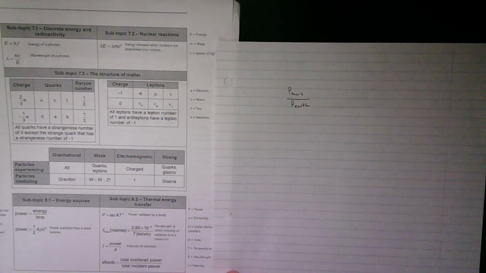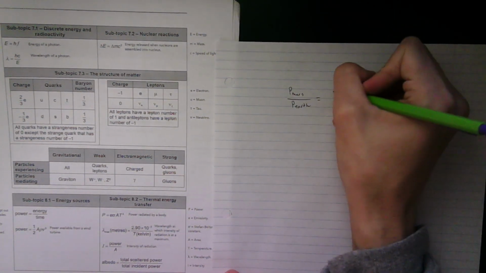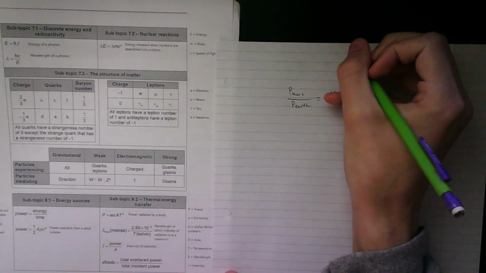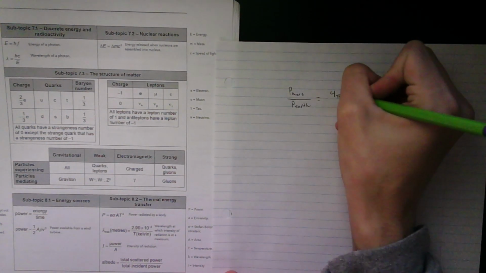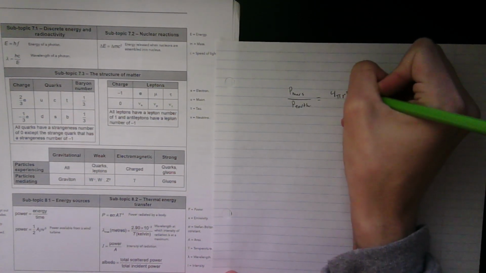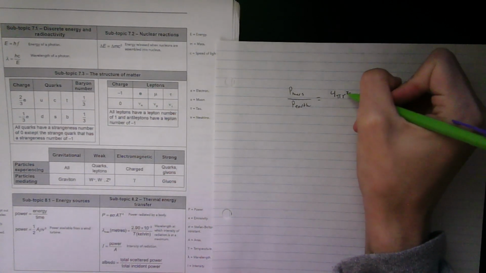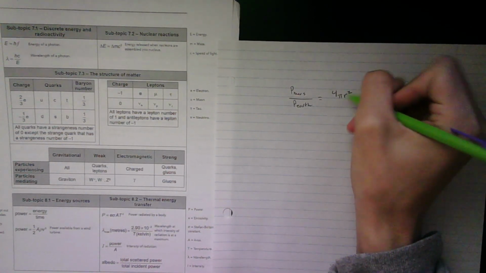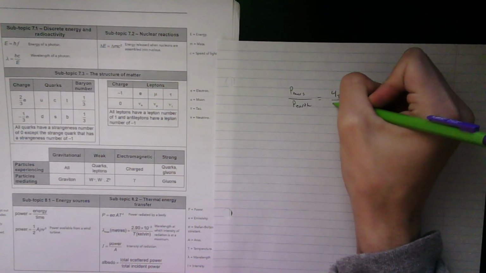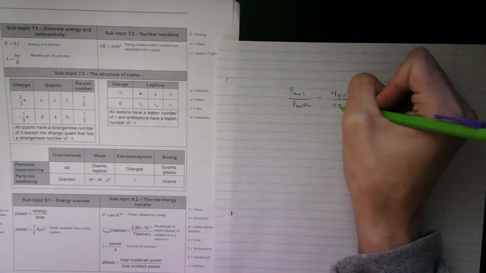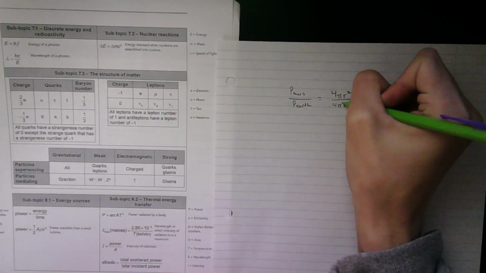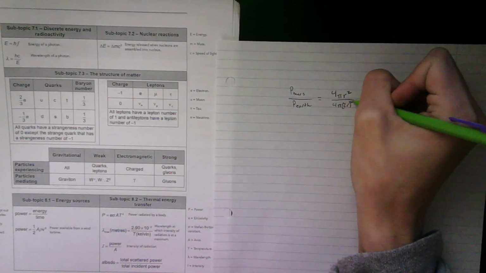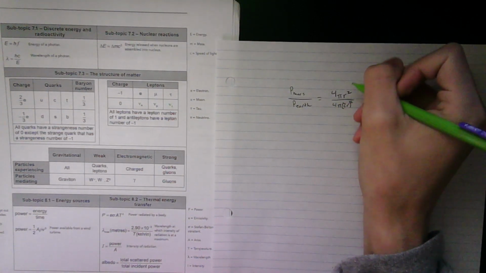And well, area of a sphere is going to be 4 pi r squared. And even though it's half the radius for Mars, I am going to say r because I can say 2r down here. So I can say 4 pi 2r squared. And the 2r is being squared, so this is going to become a 4 when it's squared.